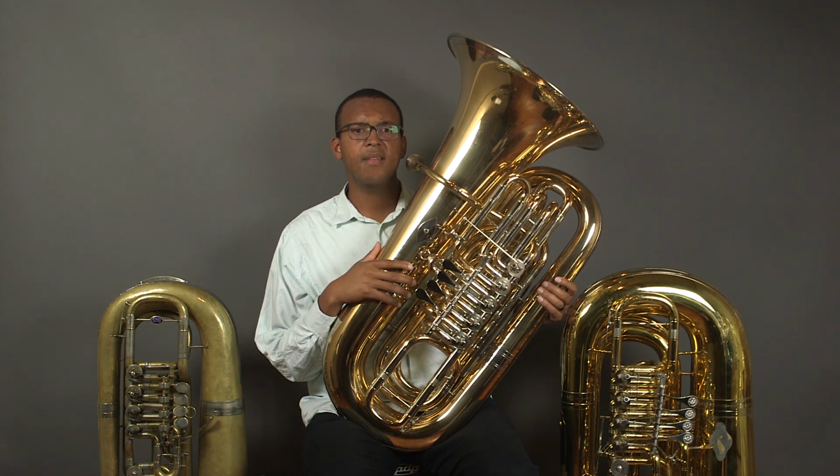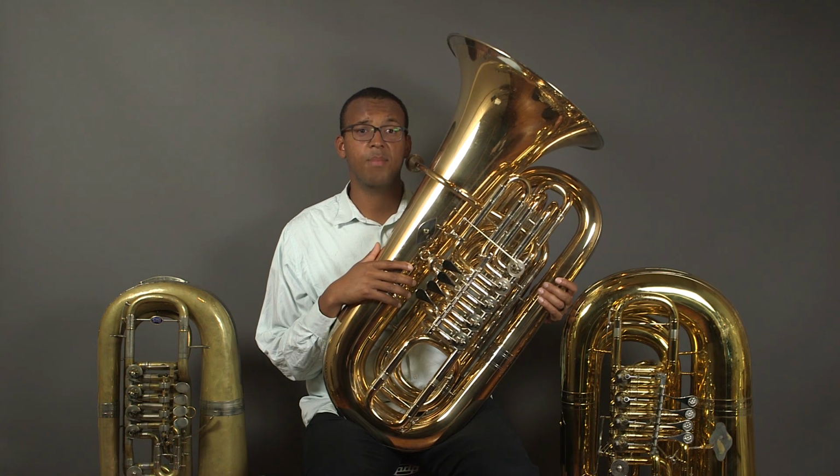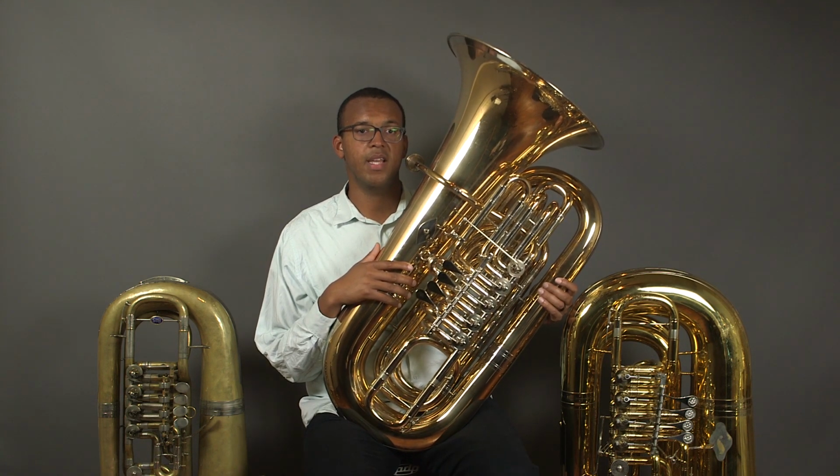This point can be slightly confusing as you would think that the B-flat tuba transposes a whole step just like B-flat trumpet. The B-flat refers to the fundamental pitch of the instrument and not a transposition.